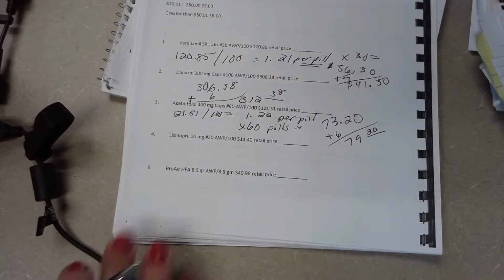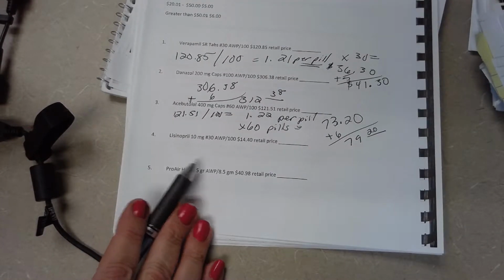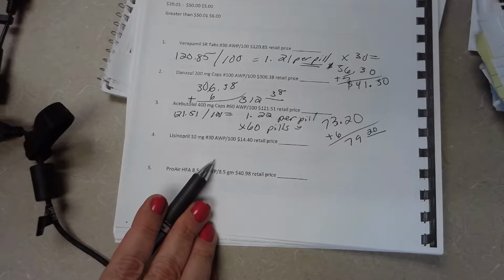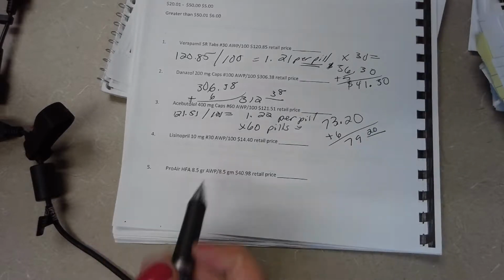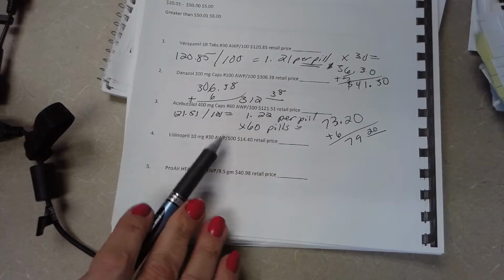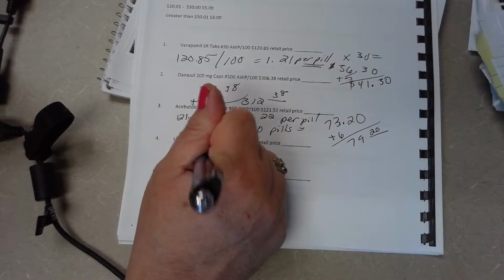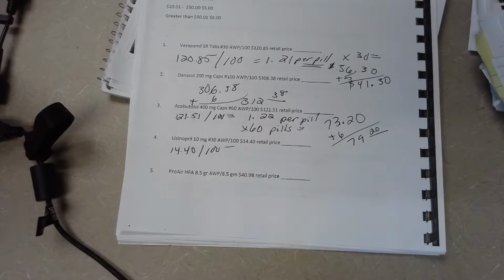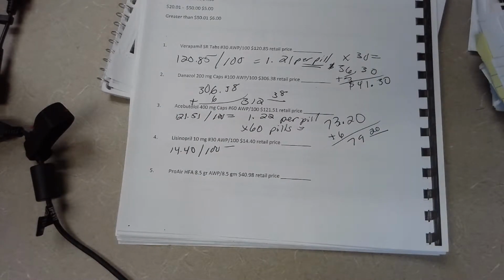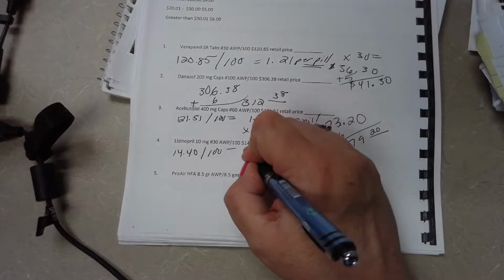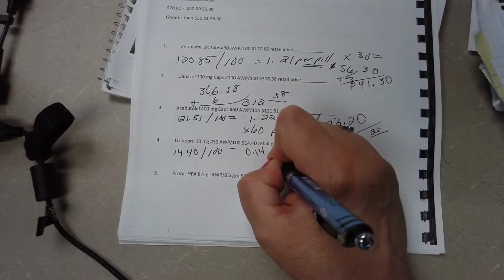Okay. The next one, lisinopril 10 milligrams, number 30, average wholesale price for 100 is $14.40. This one's going to be really cheap. $14.40 divided by 100 is 14 cents per pill.